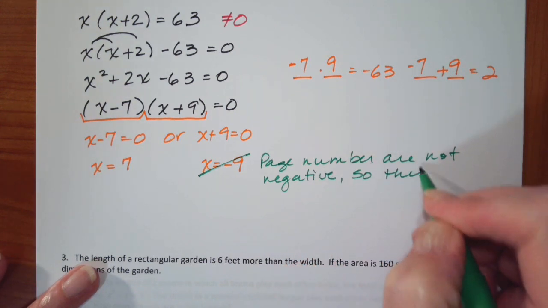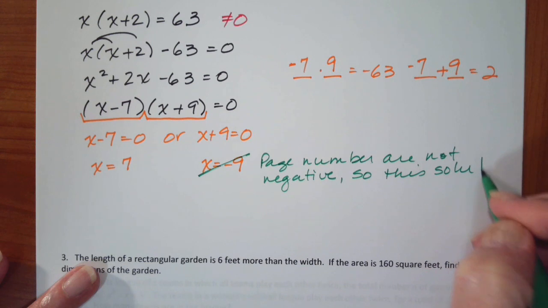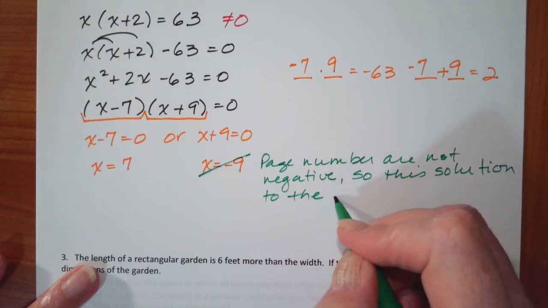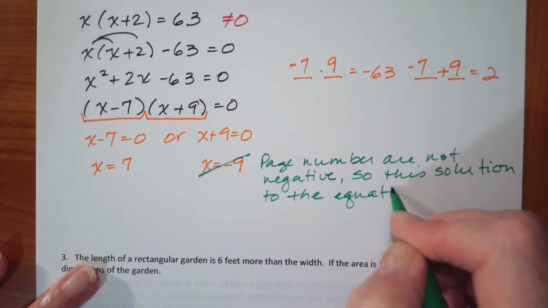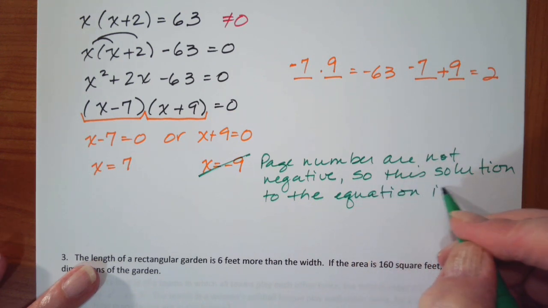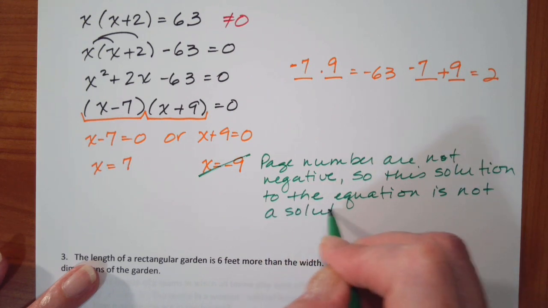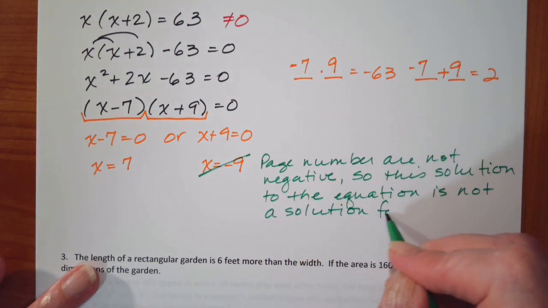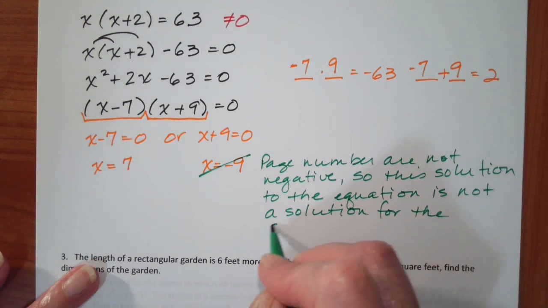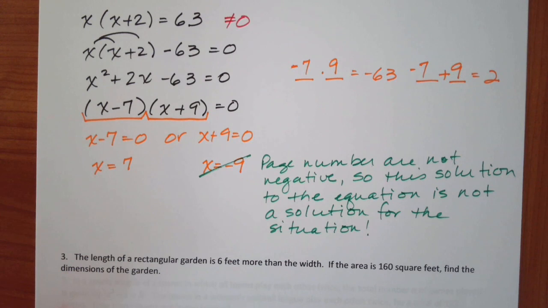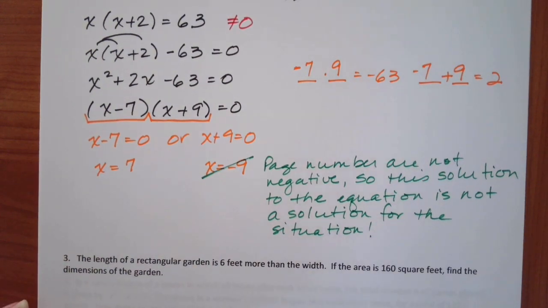So this solution to the equation is not a solution for the situation. Okay. So all I have to check is 7.